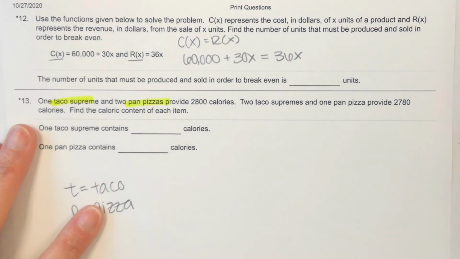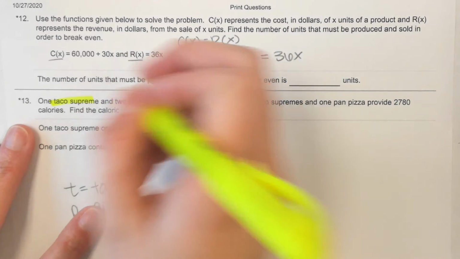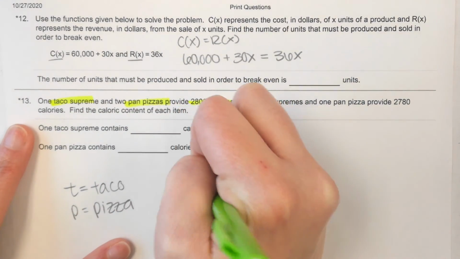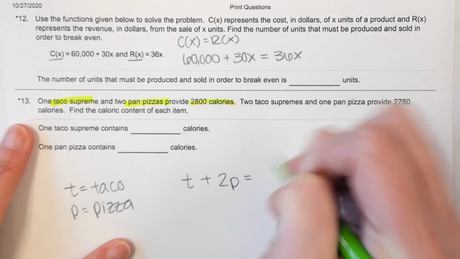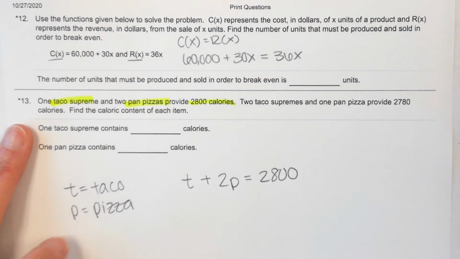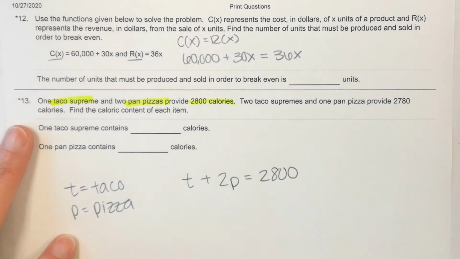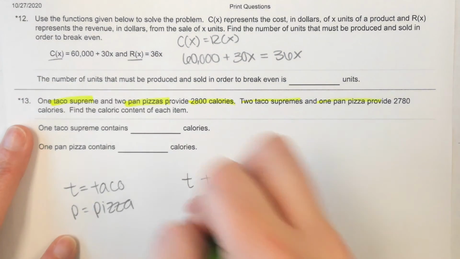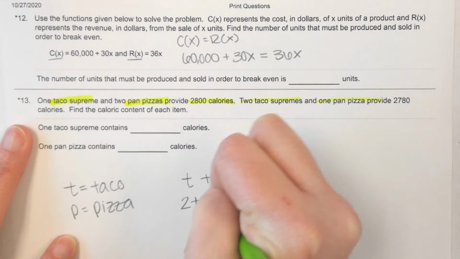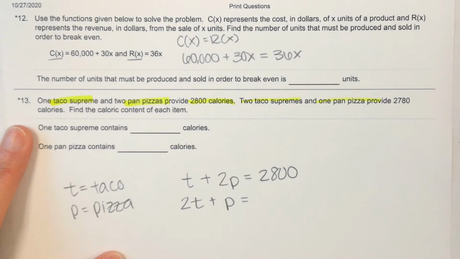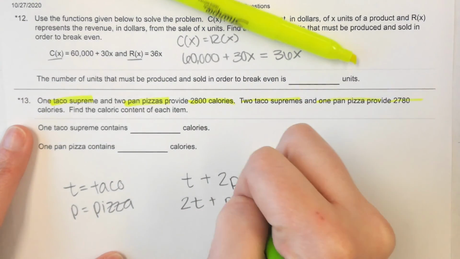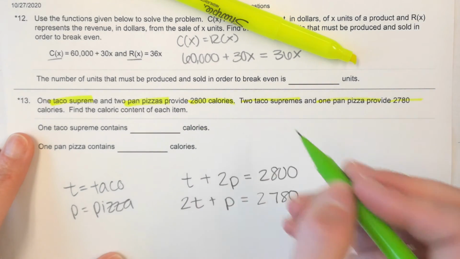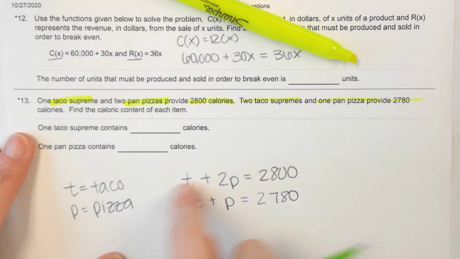Okay, and our first equation, if we have 1 Taco Supreme and 2 pan pizzas, it's 2,800 calories. Okay. All right, our next sentence, we have 2 Taco Supremes and 1 pan pizza. So that's 2 tacos plus 1 pan pizza, and that equals 2,780 calories. All right, so you want to find the caloric content of each item. So here's your system. It's set up.